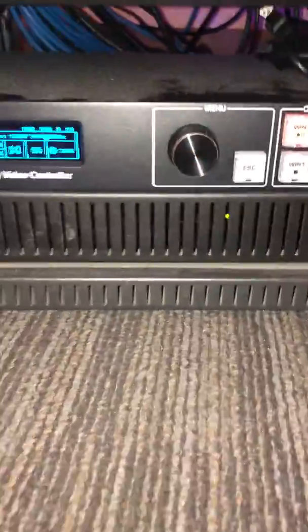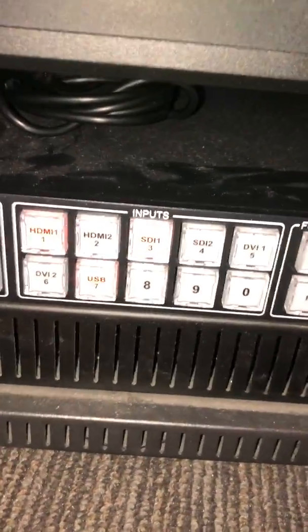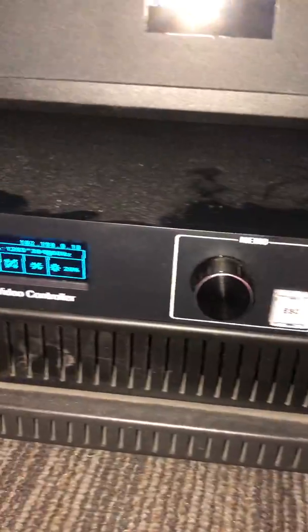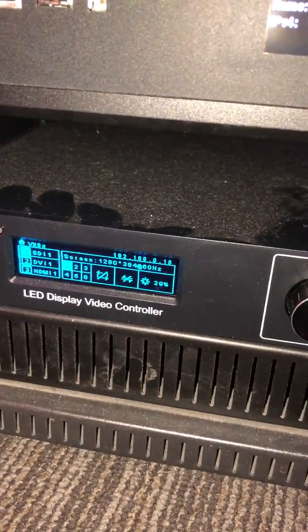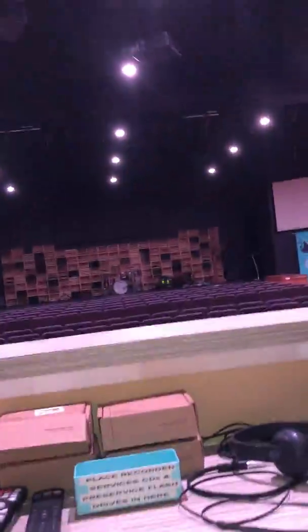Okay, so now, as you can see, SDI over 3 is flashing. So SDI 1, that SDI is going directly to our Blackmagic ATEM 4K switcher. Okay, and let me just see what we have on the LED wall. Nothing.